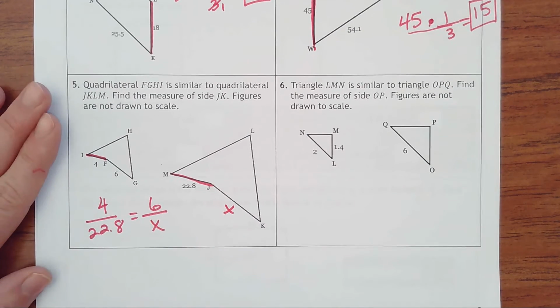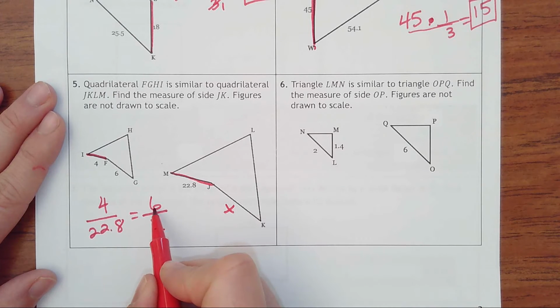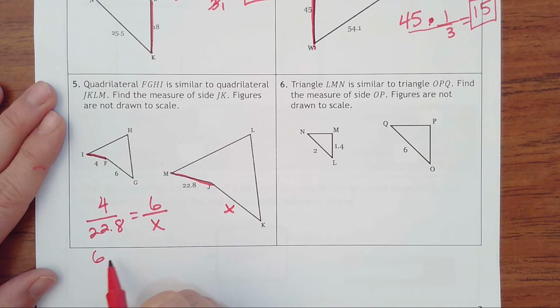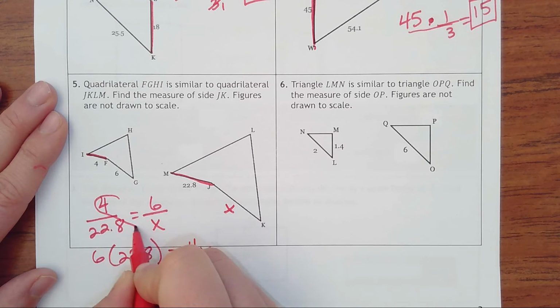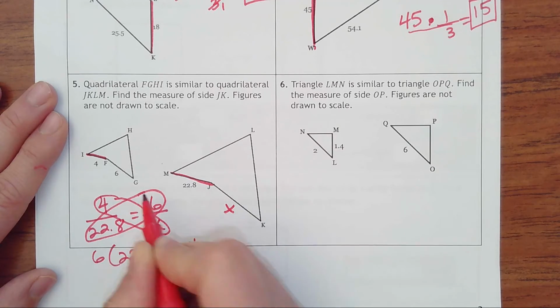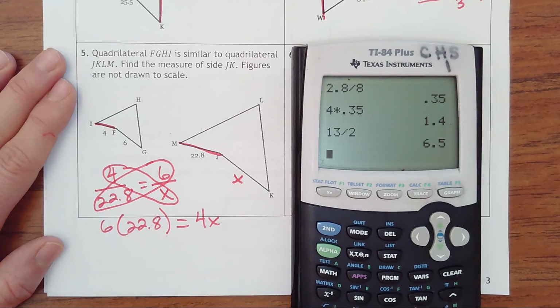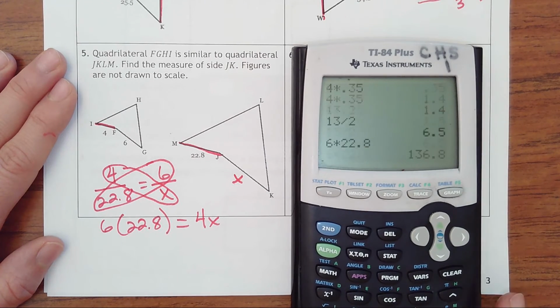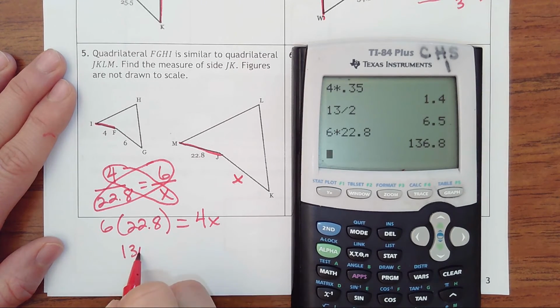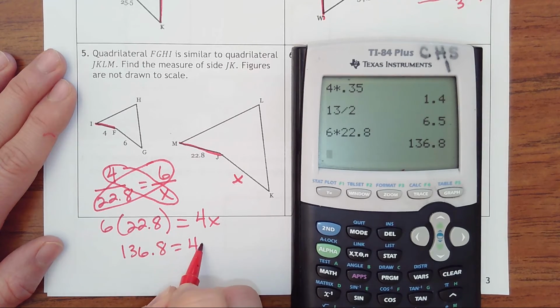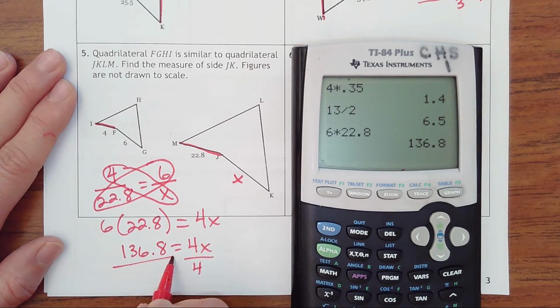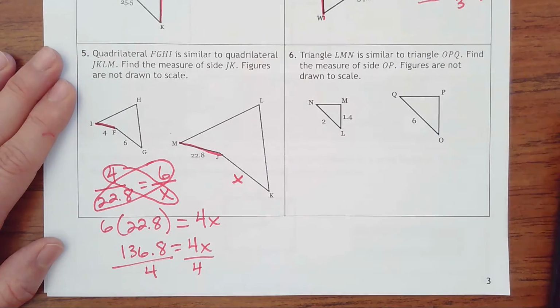A proportion is two fractions set equal to each other. Then I'm taking 6 times 22.8 and setting it equal to 4 times X. With proportions you always cross multiply. Their cross products will always equal each other, and that gives us an equation to solve. So 6 times 22.8 is 136.8. Then all I have to do for X is divide by 4. That's 34.2.